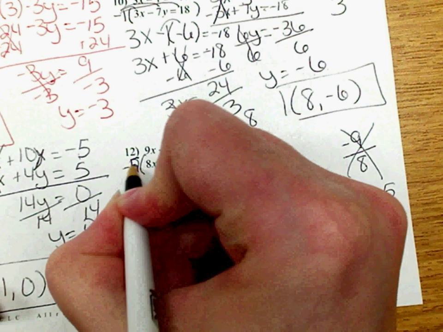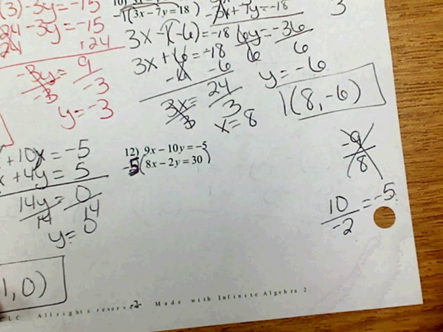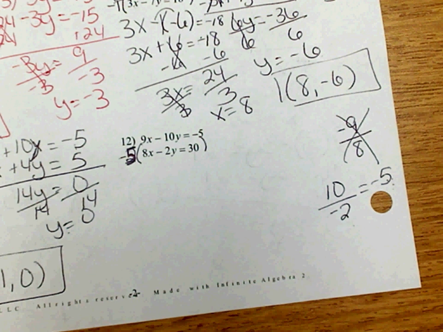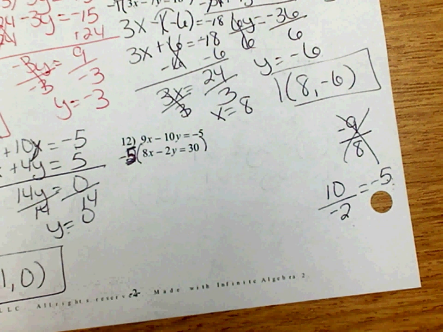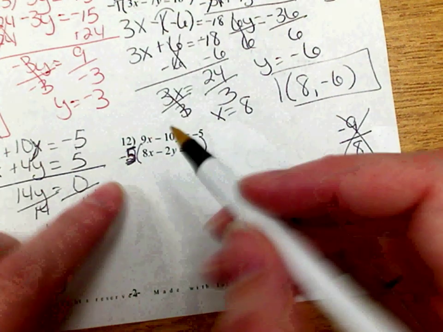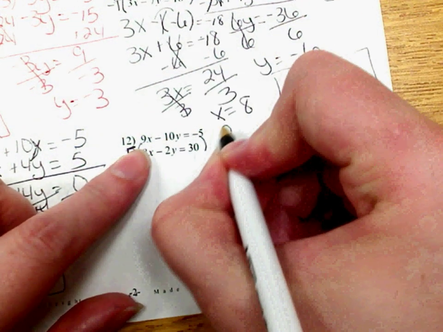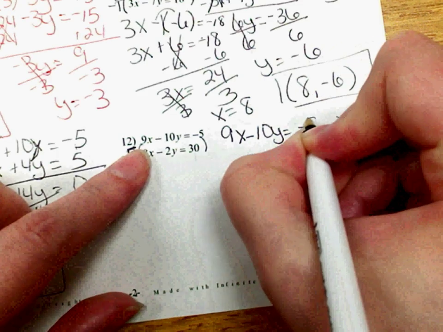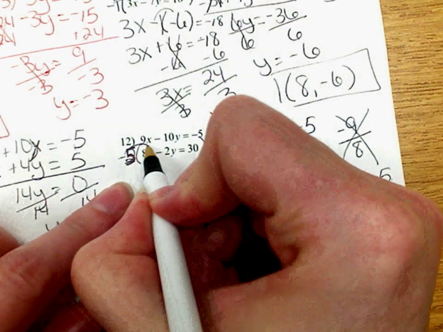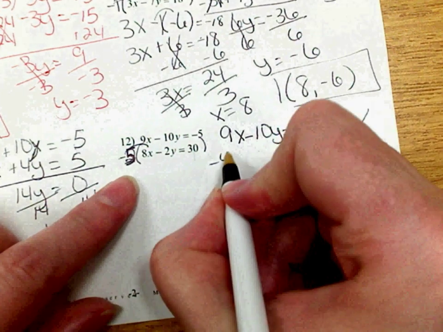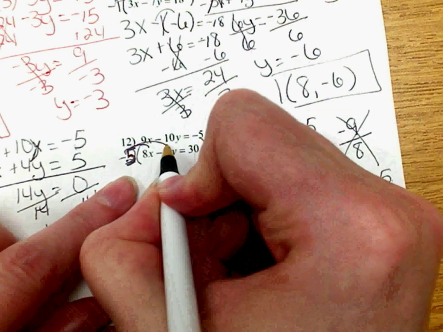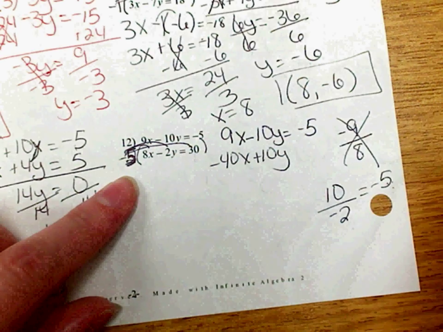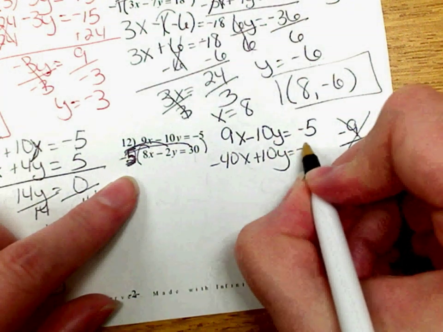Make sure you're multiplying by the right thing. Multiplying by negative 5. If you pick the wrong number, you do something wrong, it just won't cross off later, and you'll know you need to try again, that you didn't get the right number. So the first equation I didn't change, so 9x minus 10y equals negative 5. Negative 5 times 8x is negative 40x. Negative 5 times 2y is a positive 10y. Negative 5 times 30 is a negative 150.